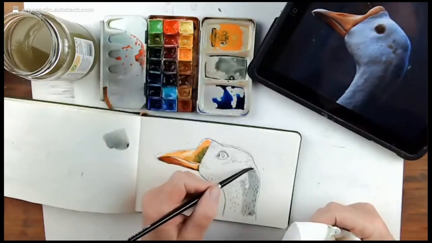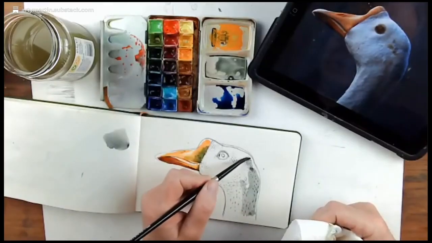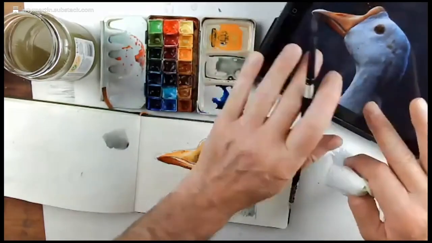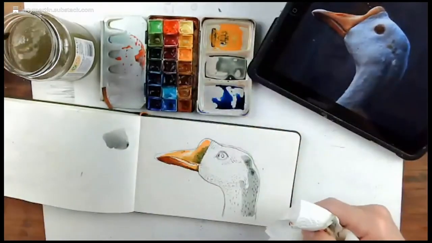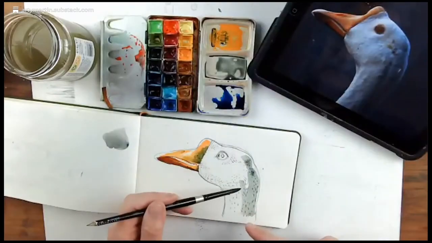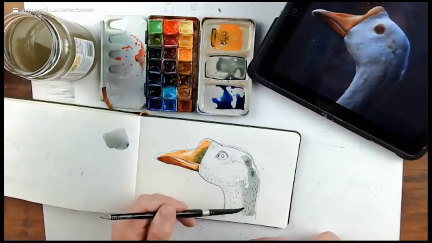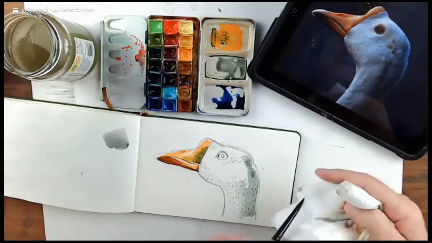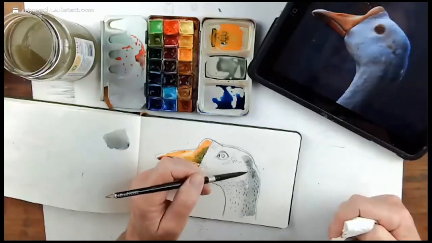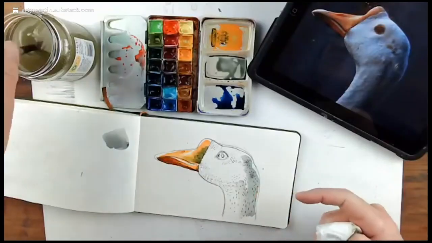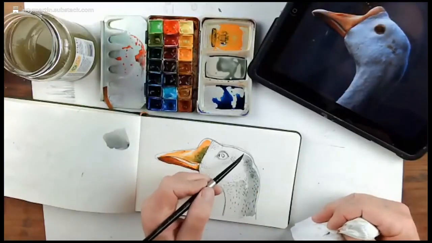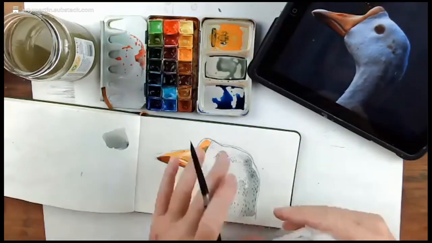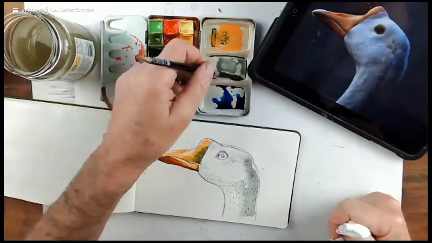There. Now I don't particularly want sharp edges here because these are curves. If it was a sharp edge like that, that's an abrupt change of angle, and it isn't an abrupt change of angle, it's smooth. You know, these are all curves, these are all soft edges. So look how I've softened down that edge just with clean water. And that stops my goose's head having corners.